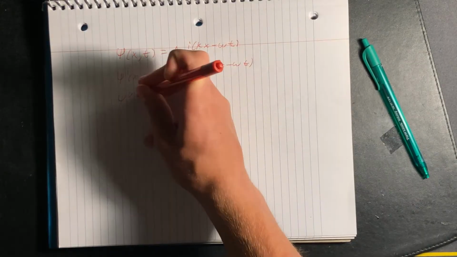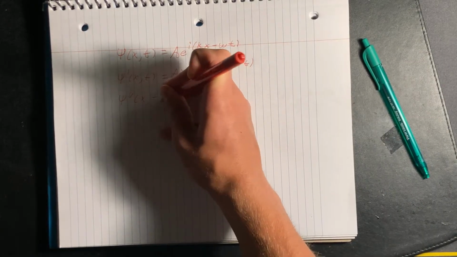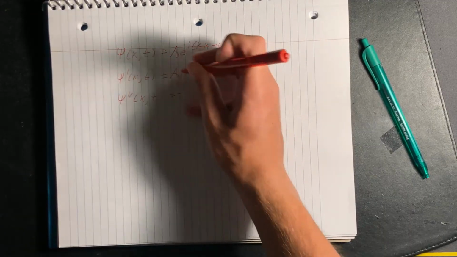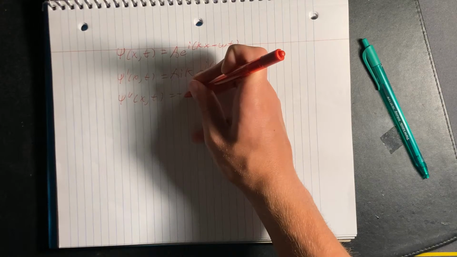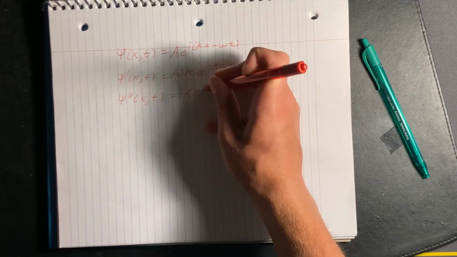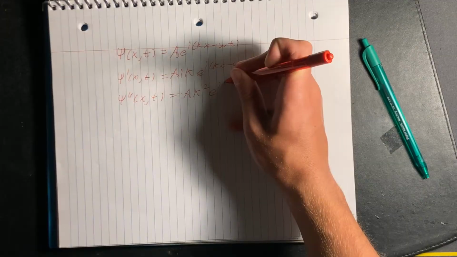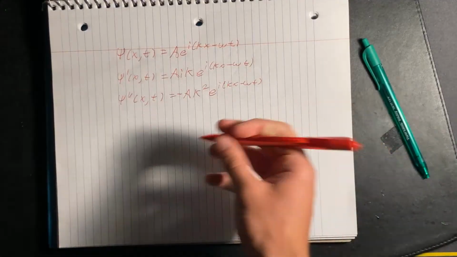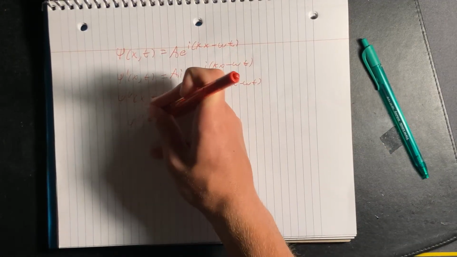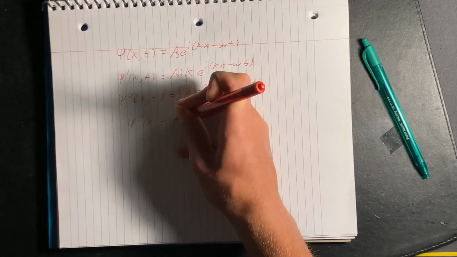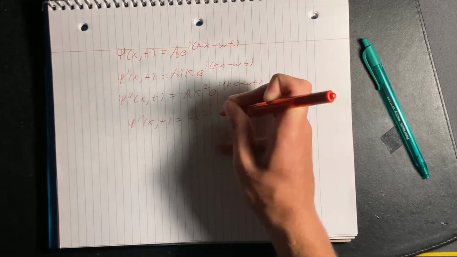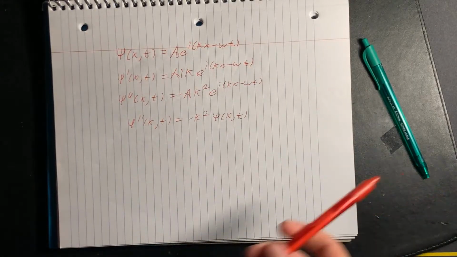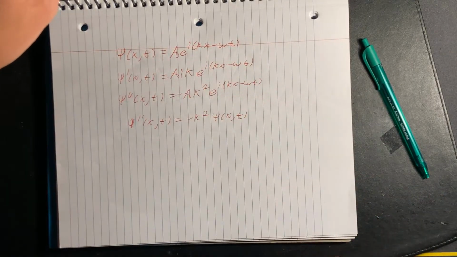Then the double derivative is just going to be, this whole thing comes around again, it's just become ik again. So i squared becomes -1, so it's negative A k squared, e to the i(kx minus omega t), and that's just the original function. So in other words, psi double prime x of t is just going to equal negative k squared times the initial function psi x of t, and that's the double derivative of it.